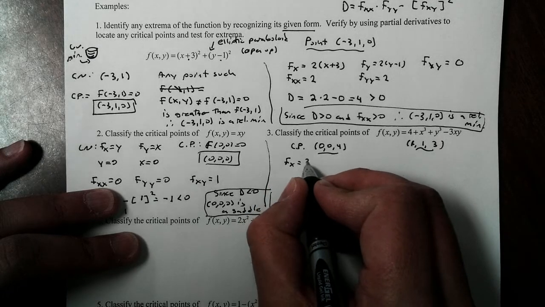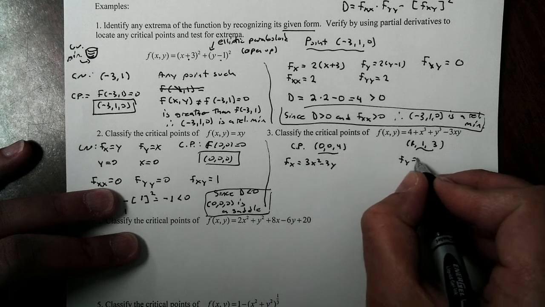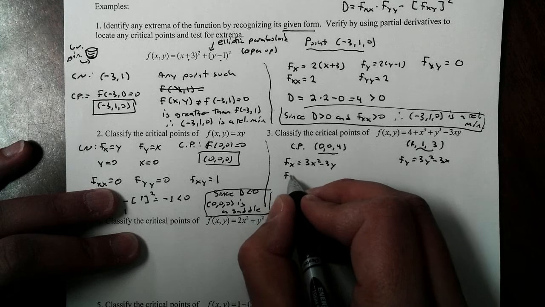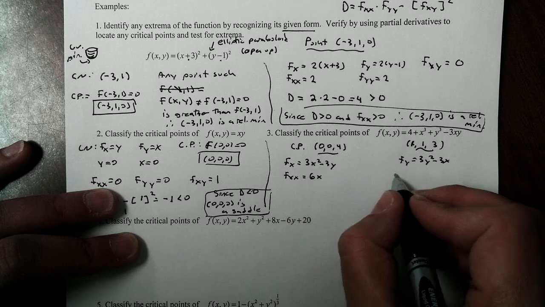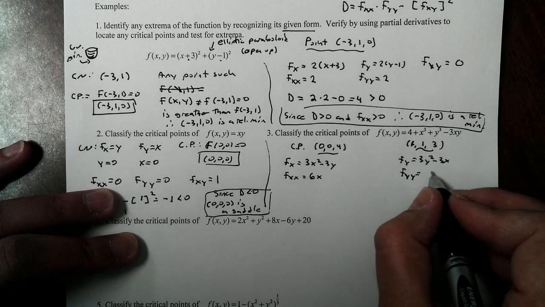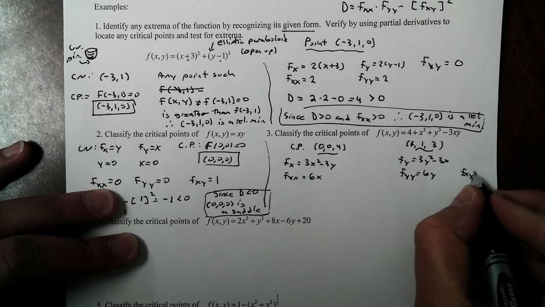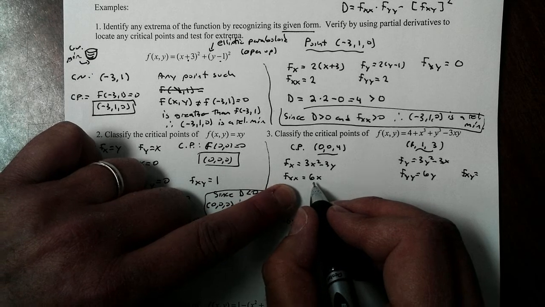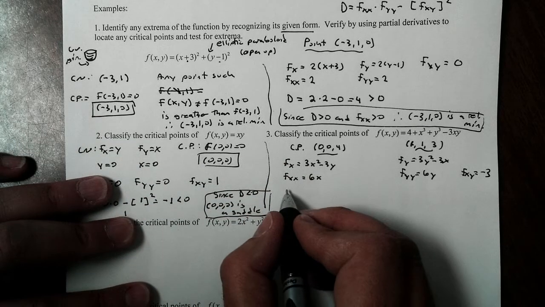Fx, you might remember, is 3x squared minus 3y. Fy was 3y squared minus 3x. Take the derivative with respect to x again, and that's just going to become 6x. The second derivative fyy is just going to become 6y. And of course we would need fxy as well. Fxy becomes negative 3. So let's use the point (0, 0, 4) first.